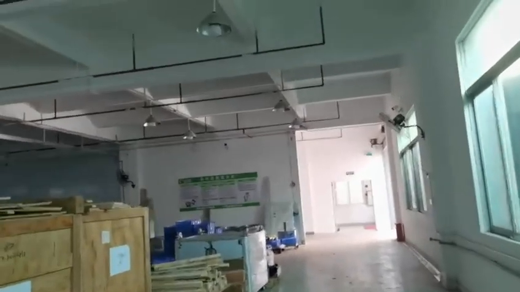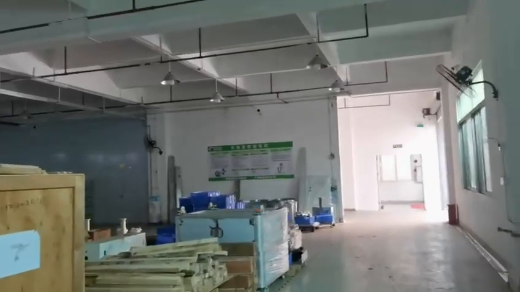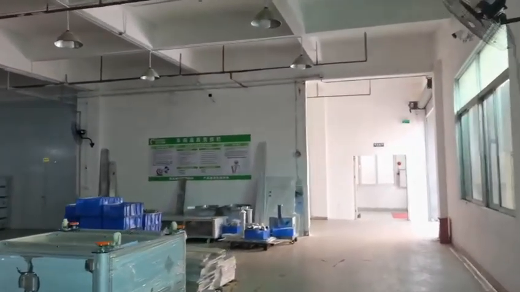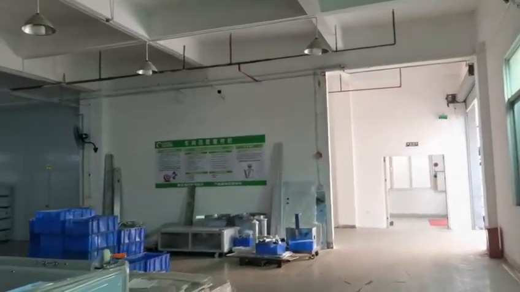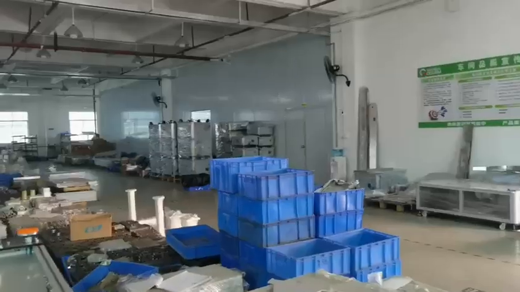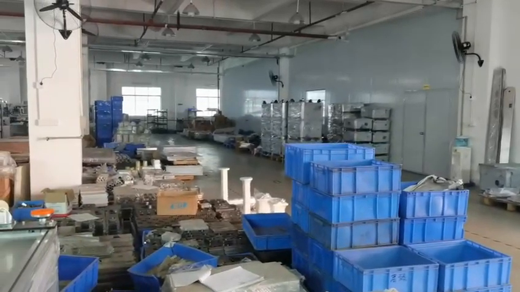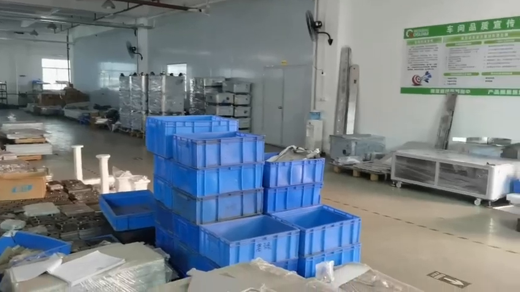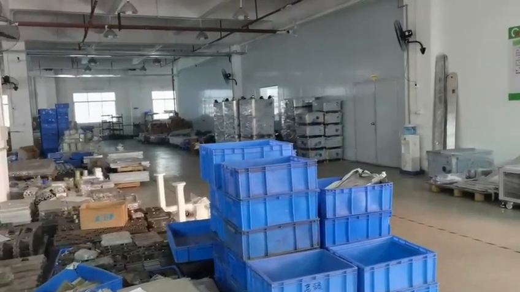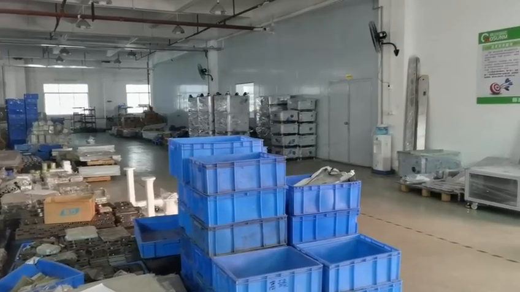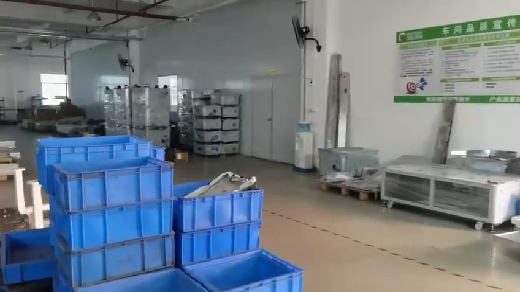When we receive the hardware parts from the supplier, our quality inspection will be arranged to check the condition of the parts. If there are some crash issues with the hardware parts, we will send them back to the vendor, and the vendor will remake them until the part is good.